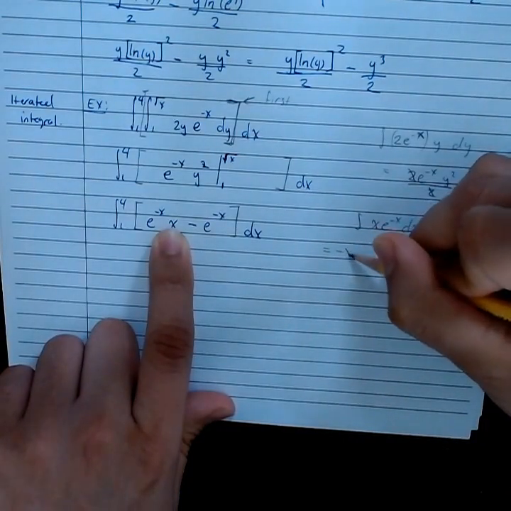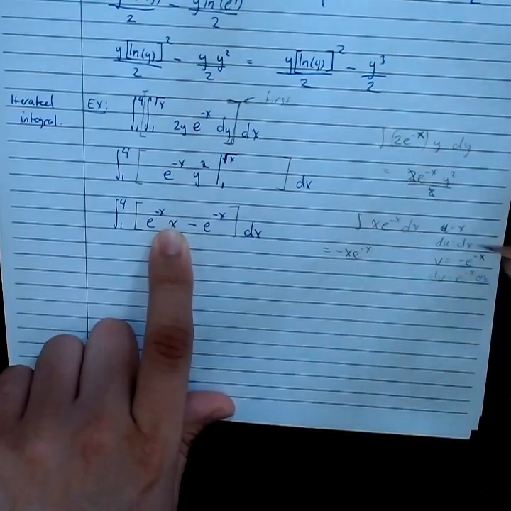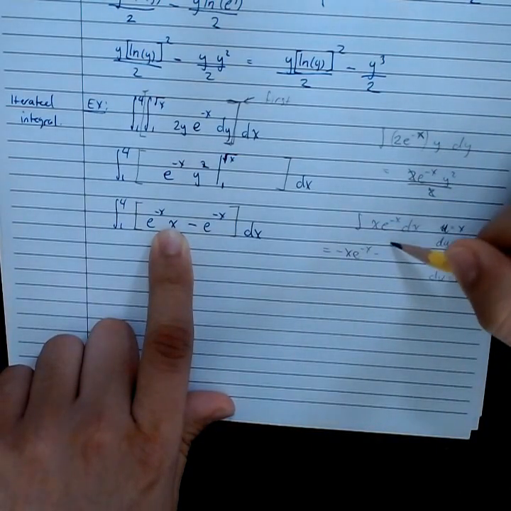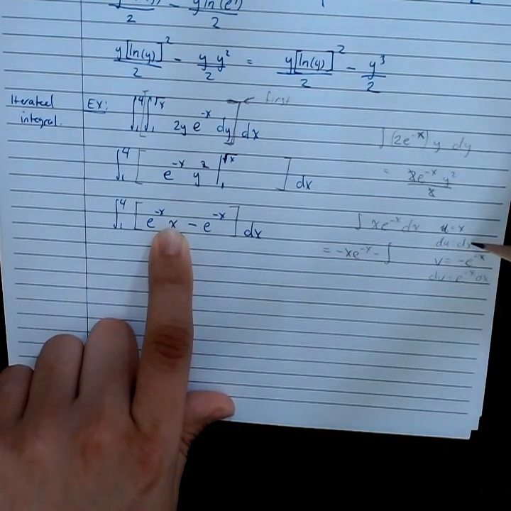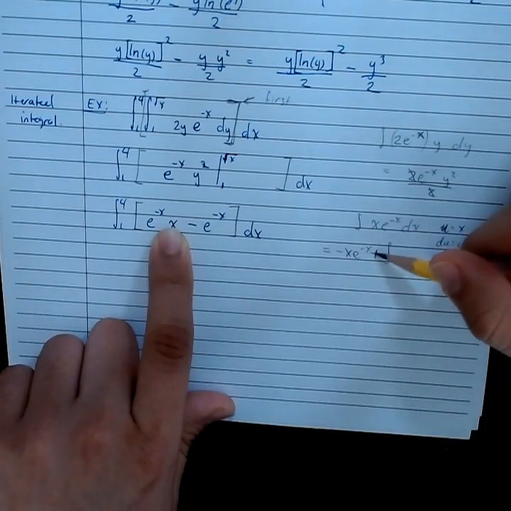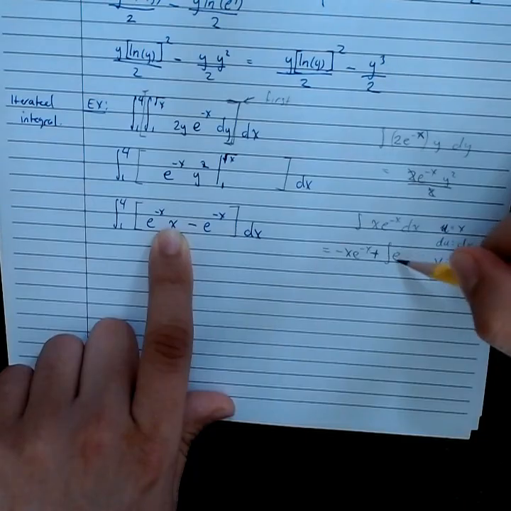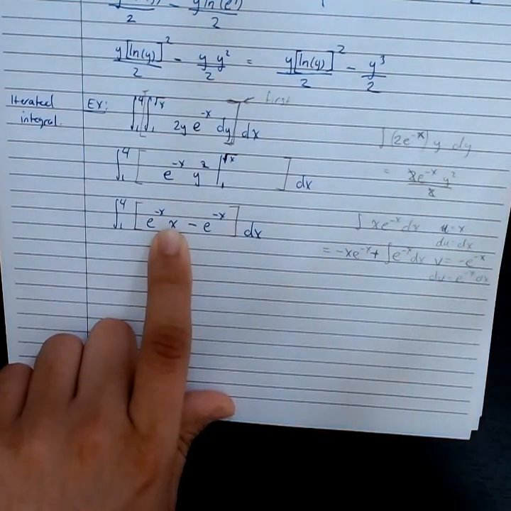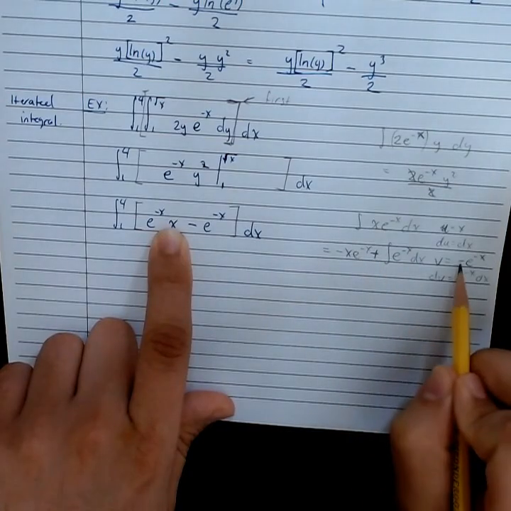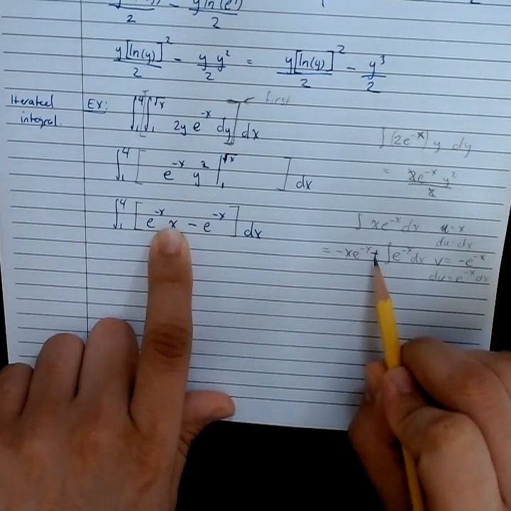Okay, so the integral of this is going to be, take your u times your v. So that's negative x e to the minus x. That's my u times my v, minus the integral of v times du. Well, v's got a negative, so negative of a negative makes that a positive. And that's going to be e to the minus x dx. That was minus, but now minus of a minus makes that a plus.